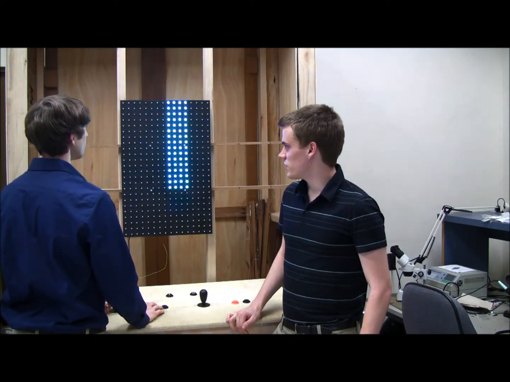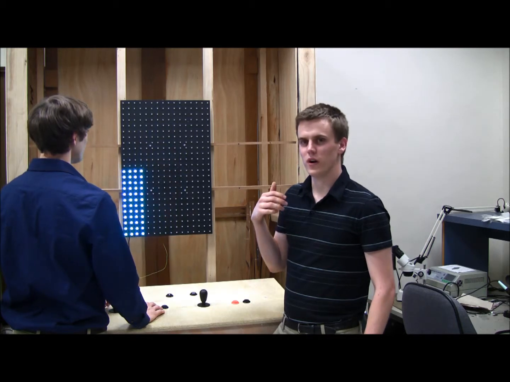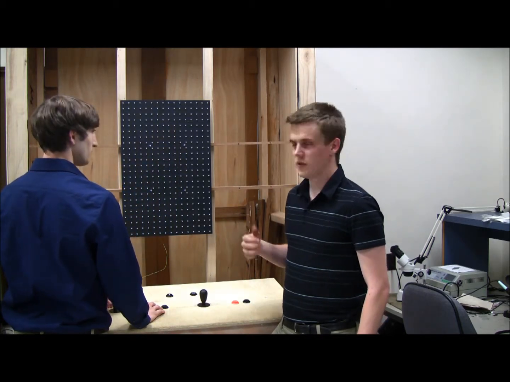Now you can see this version of Tetris is actually one that's meant for a full-size screen, so the blocks are much larger.